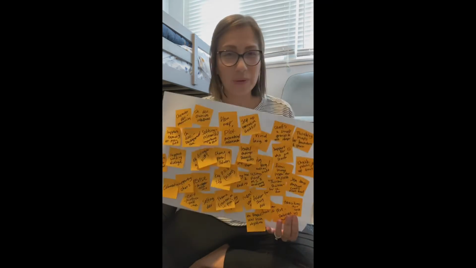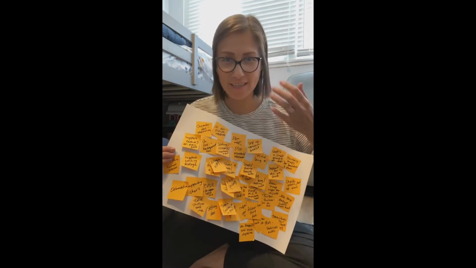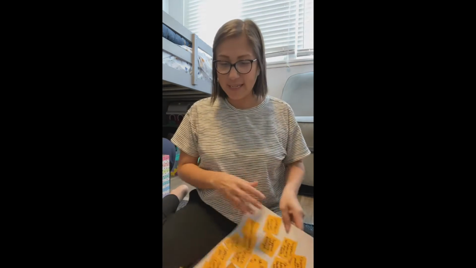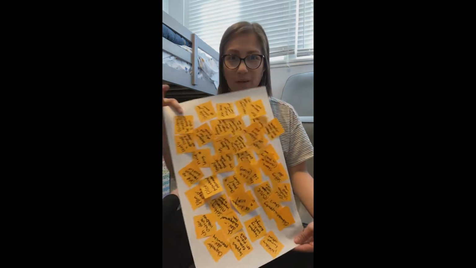Okay, so now I've got this big mess of Post-its that was literally just ideas, and some of them are probably the same or very similar. So what I'm going to do now is take them apart and group them by things that go together, so that I can start to piece together the flow of the unit. That's my next step: looking for patterns and how I want this to go in order. I'm going to grab another piece of construction paper so I can move them from this original brain dump into a more organized way.